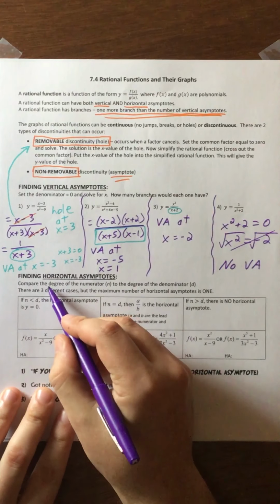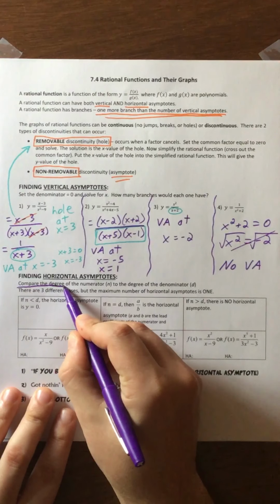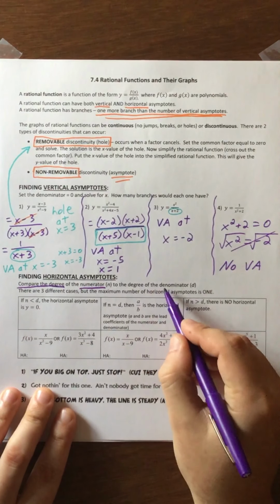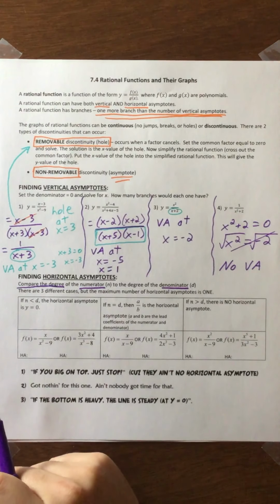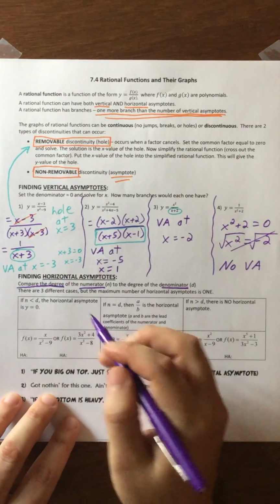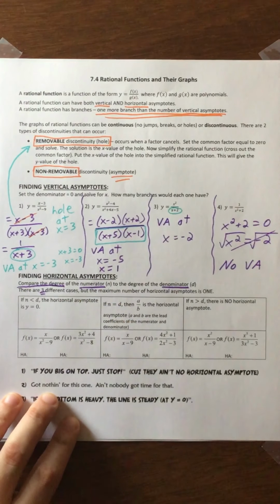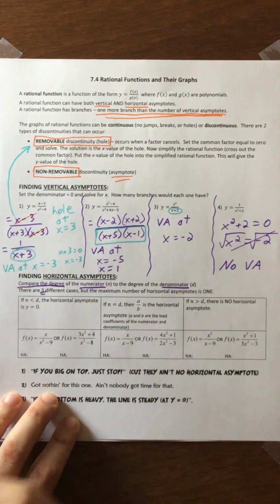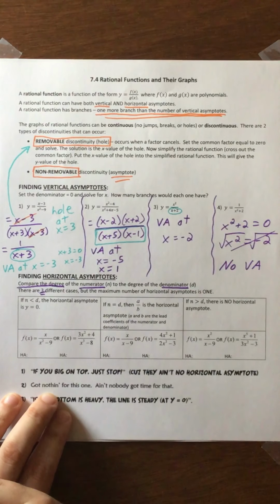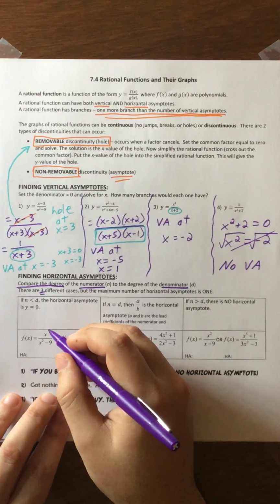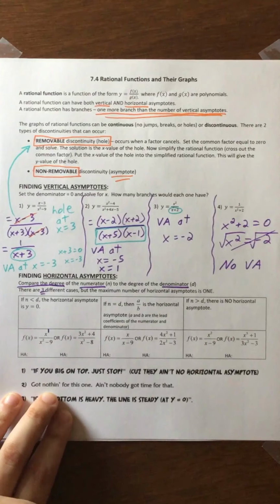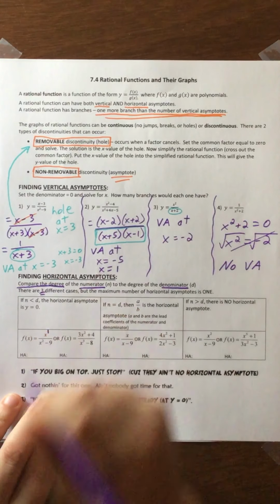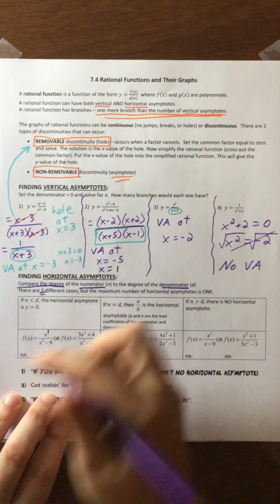is by looking at the degree. We want to compare the degree of the numerator and the denominator. Okay, what do I mean by degree? Let's take a look at this first one here, and there are 3 different cases. When I say I'm looking at the degree, I want to think to myself, what is the highest exponent in my numerator? What is the highest exponent in my denominator?